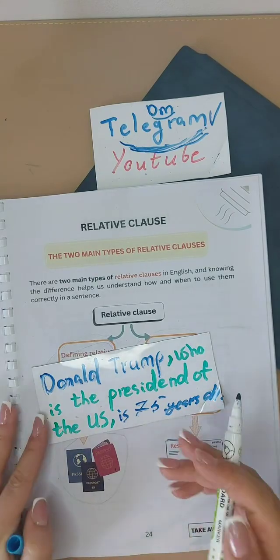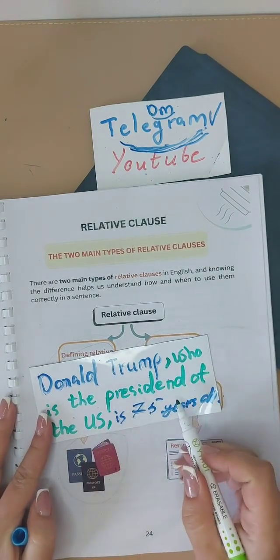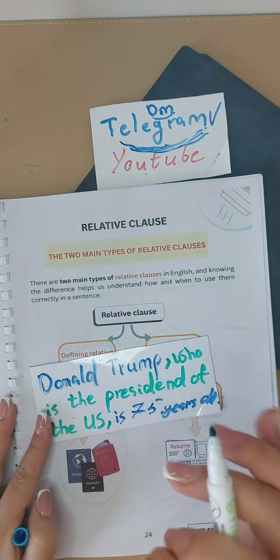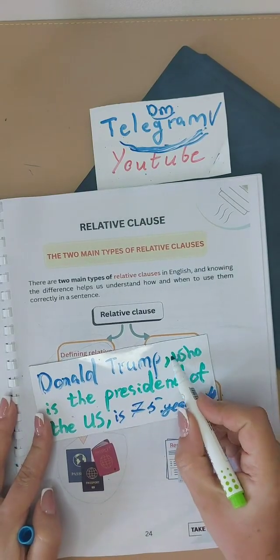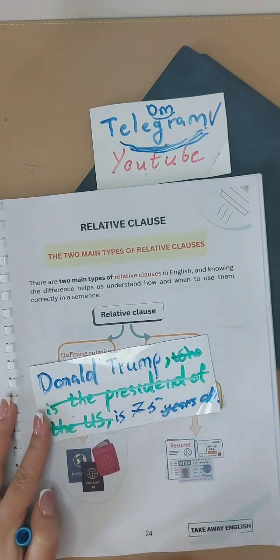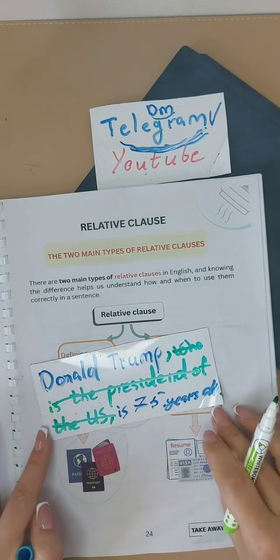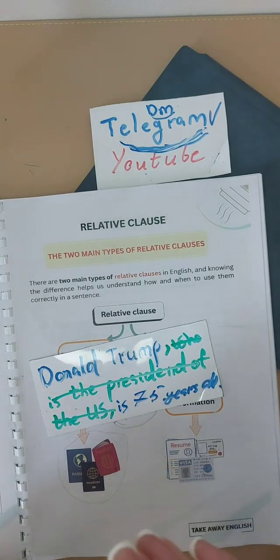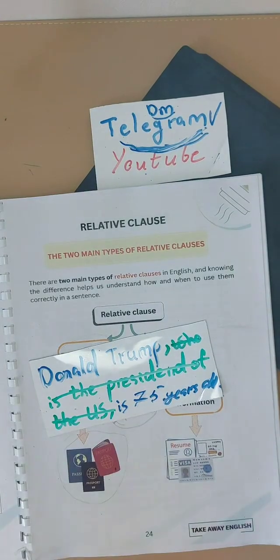If I remove the middle part of the sentence, can you still understand who I mean? Donald Trump is 75 years old. Yes, right. Thank you, Unicorn, Alice. Exactly.